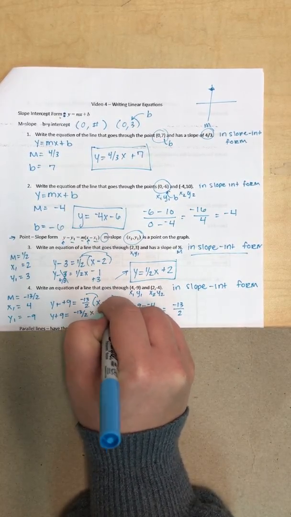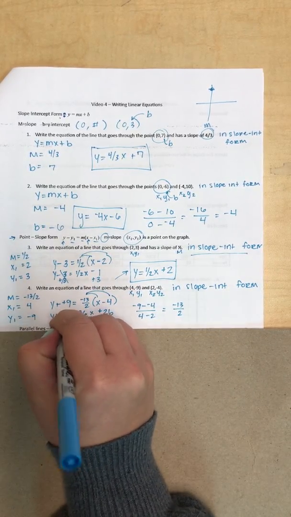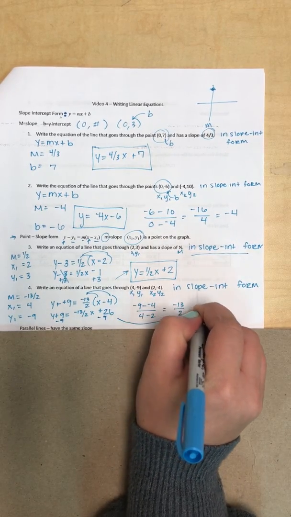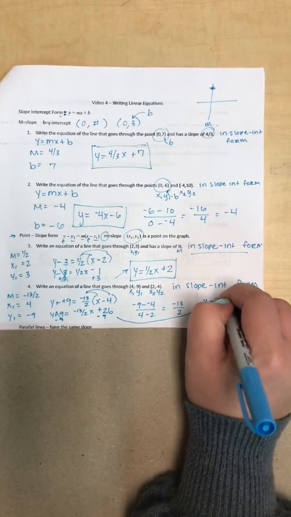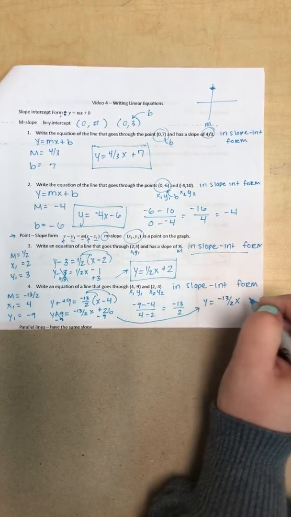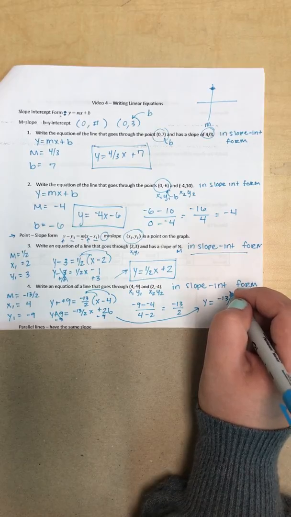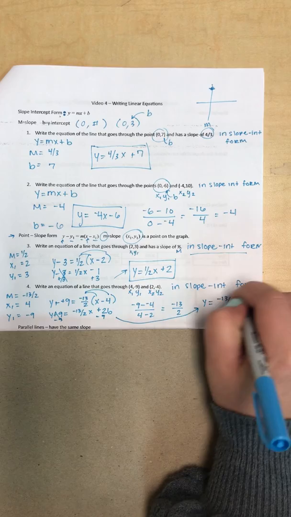Or positive 26, because you're taking a negative times a negative. And then I'm going to subtract 9 over. So y then equals -13/2 x, and 26 minus 9 gives you 17. So plus 17.